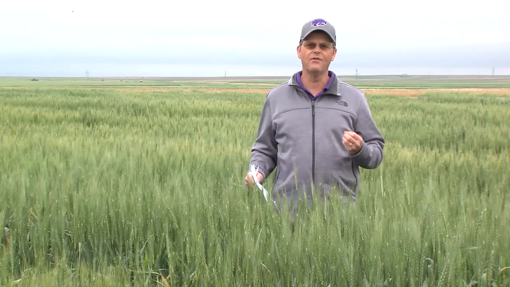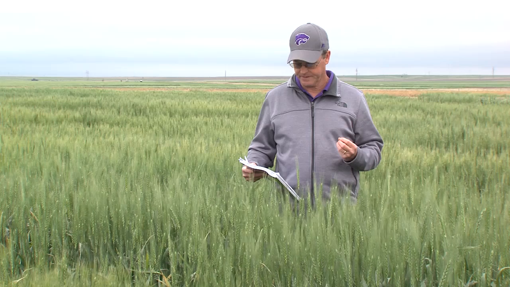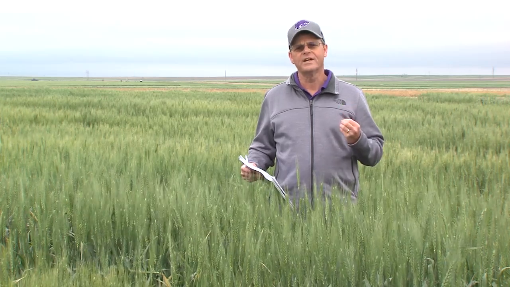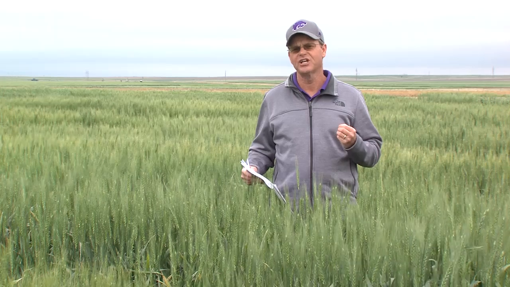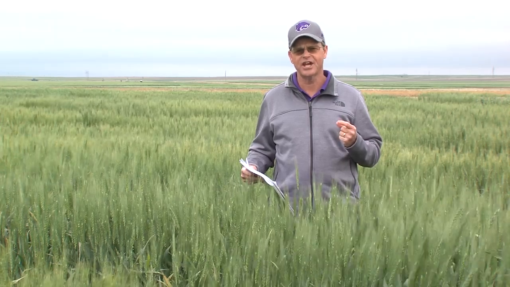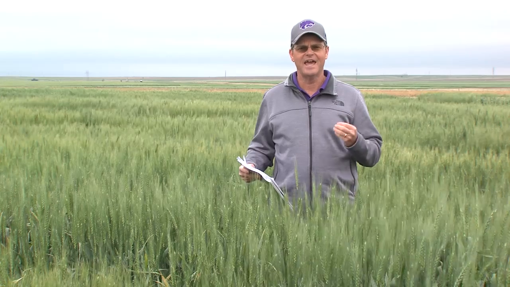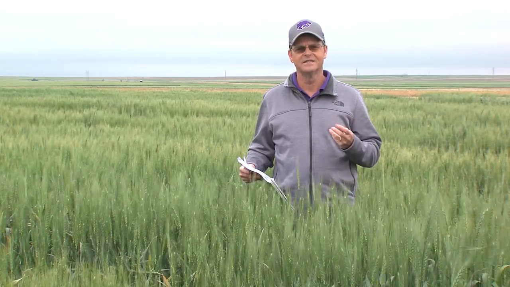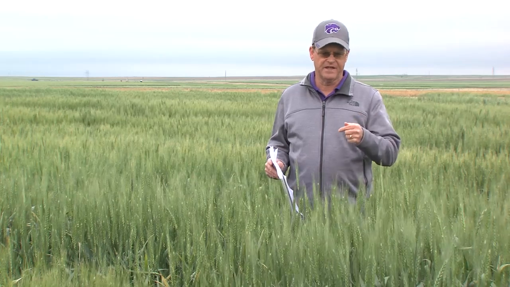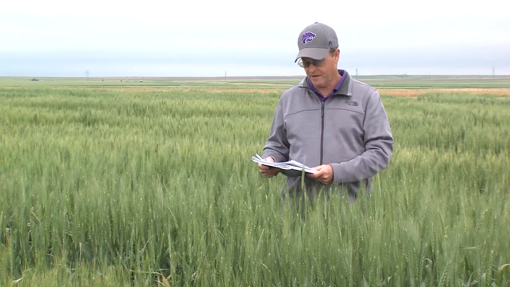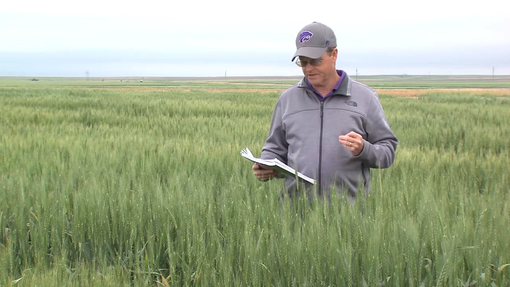As I had mentioned, all three of these viruses are transmitted by the wheat curl mite. The wheat curl mite is a very tiny little mite. It's 1/100th inch long. It's sausage shaped. You can only see it with about a 20x magnification hand lens. It also stays protected in the plant, in the curl of the leaf or down in the whorl of the plant.